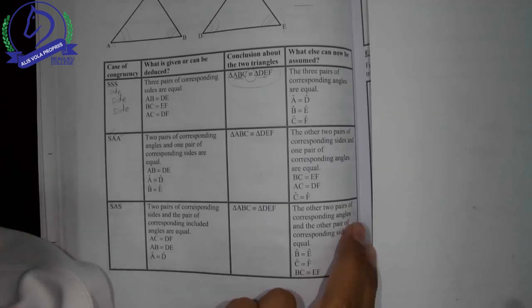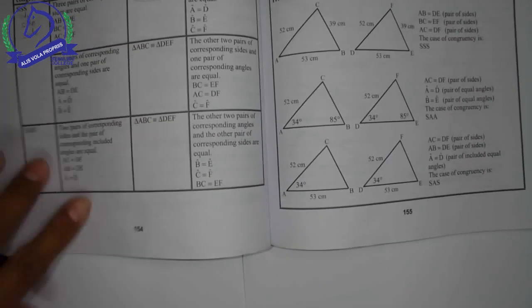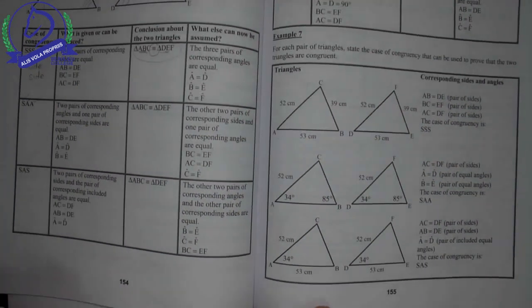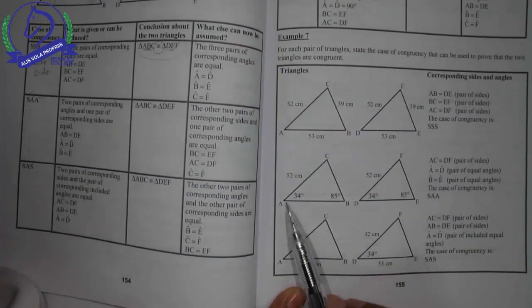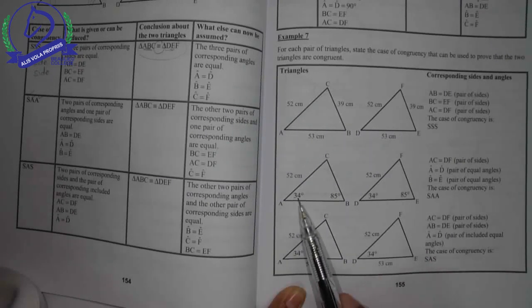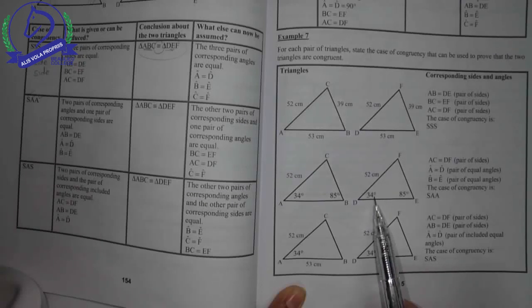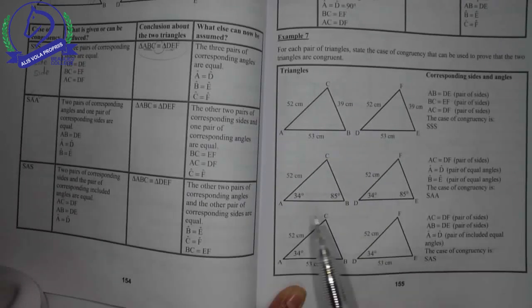Side, angle, angle. So you are looking for 2 triangles where the angles are equal. You have 2 angles and a corresponding side. And actually there's a nice question here in your textbook. So if you look at this example here, you've got triangle ABC and you've got triangle DEF. Angle A is 34, angle D is 34. Angle B is 85, angle E is 85.